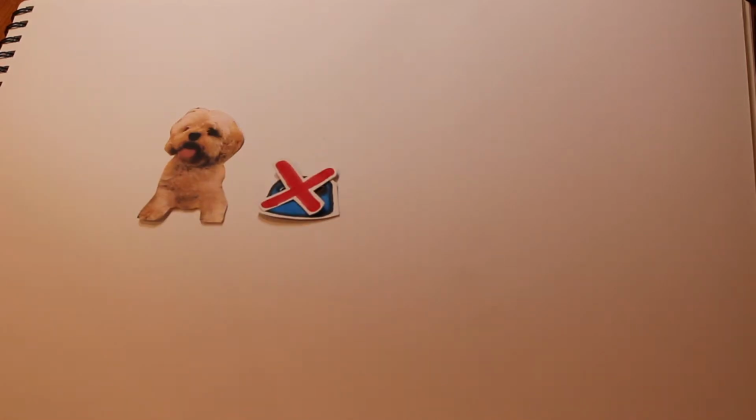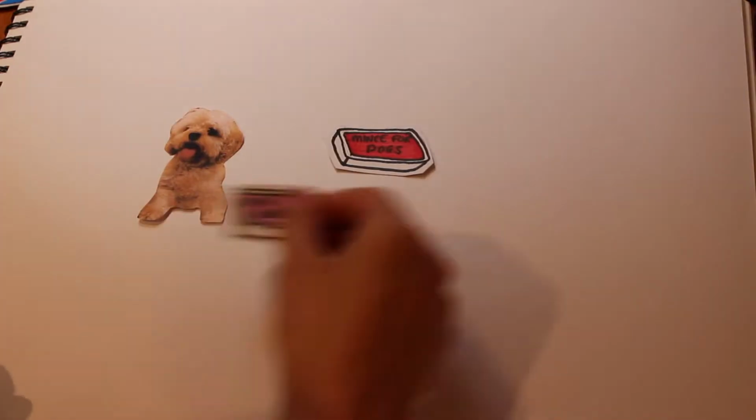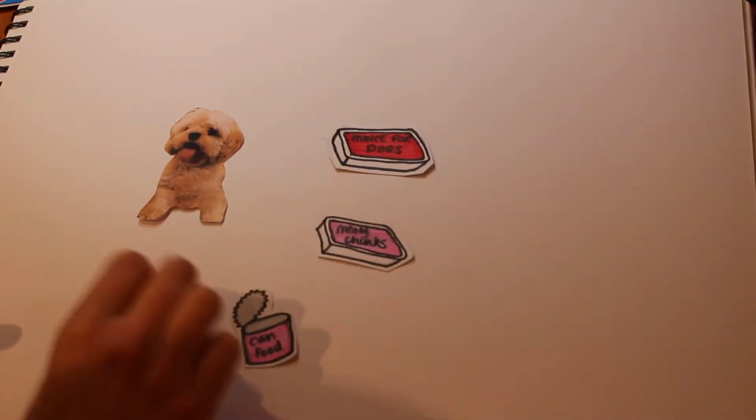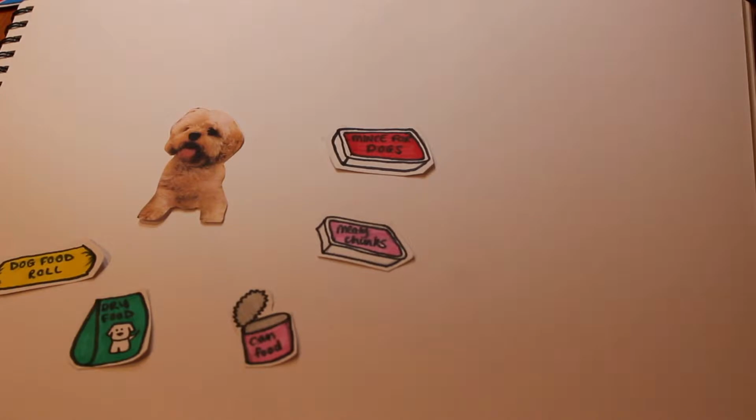Let's say we wanted to find out which type of food Monty likes the most. Well, over a week we could measure how much of each different type of food Monty ate to determine which food he likes the best.